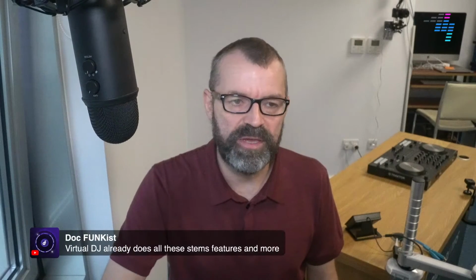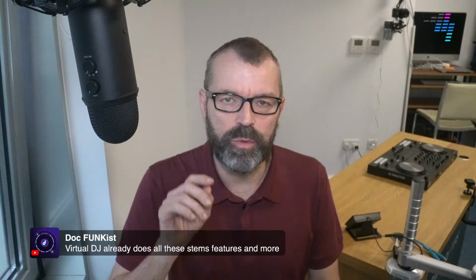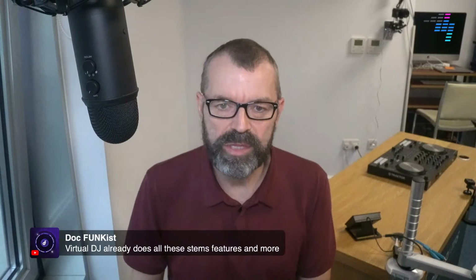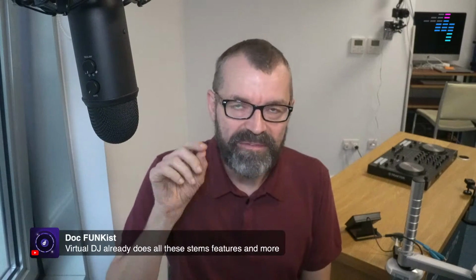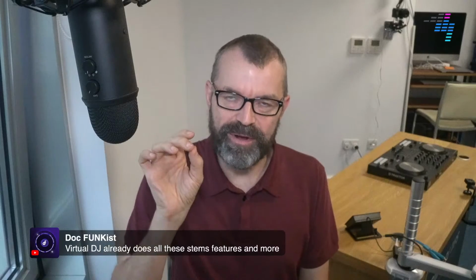Doc Funkis says Virtual DJ does all these stems features and more. It does indeed, although it doesn't do all the ones I just mentioned. Algorithm is the only software that does the looping and the effects on your stems at the moment. And they've even put a stems crossfader in. So now, instead of having one crossfader, it's got three. You can crossfade just the vocals, or just the drums, or just the melody, which is pretty cool.